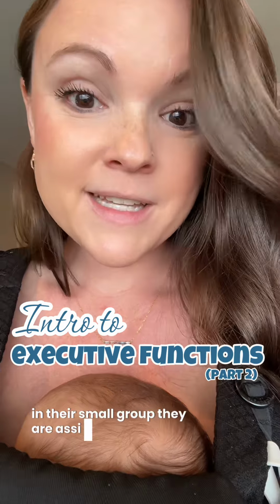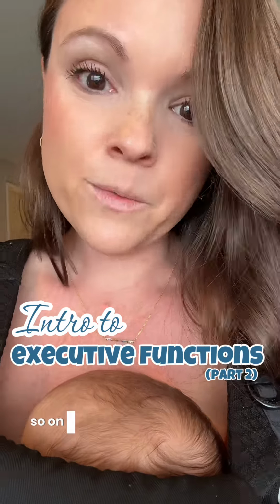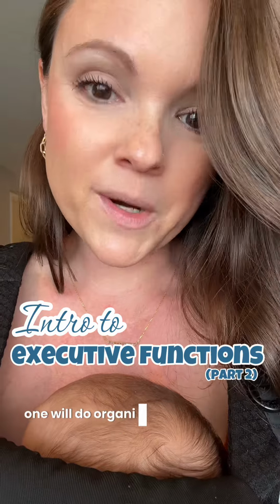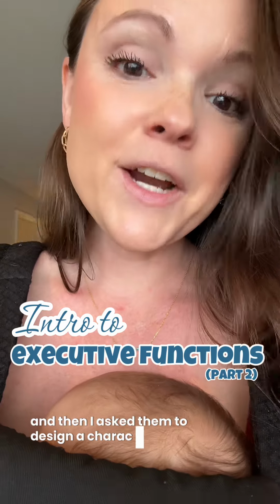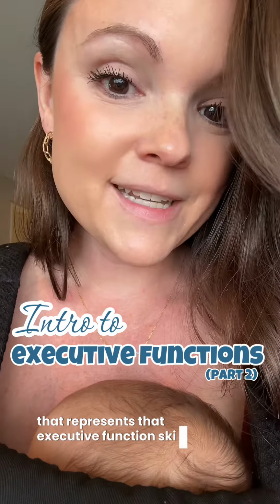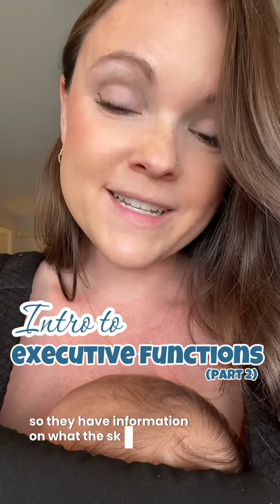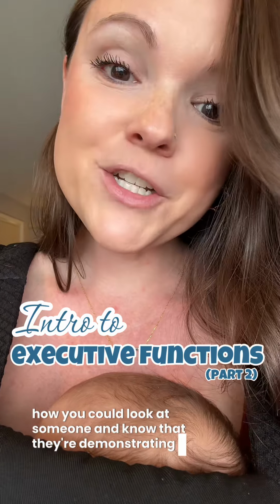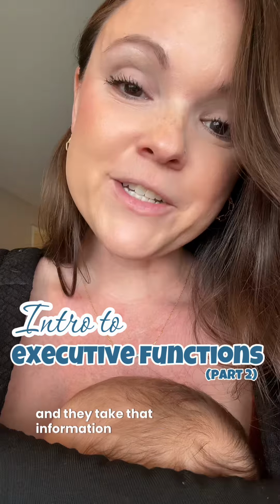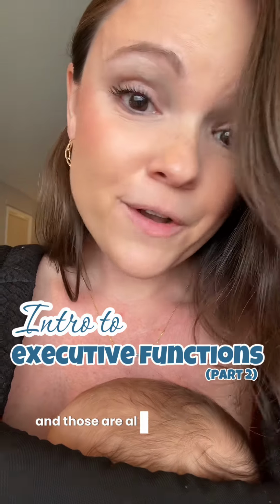In their small group, they're assigned one executive function skill. So one group will do time management, one will do organization, one will do planning, and so forth. And then I ask them to design a character that represents that executive function skill. So they have information on what the skill is, what it looks like, what it sounds like, how you could look at someone and know that they're demonstrating it. And they take that information to create a character. And those are all of the instructions I give them.